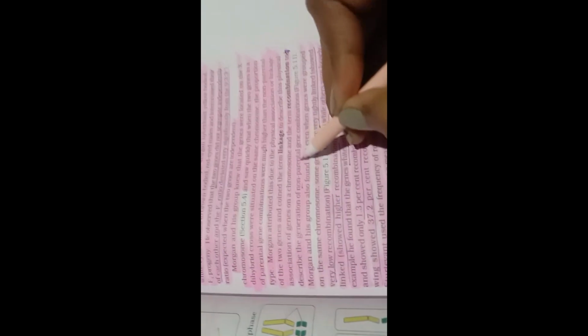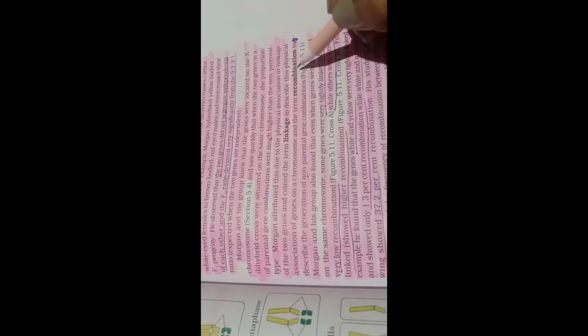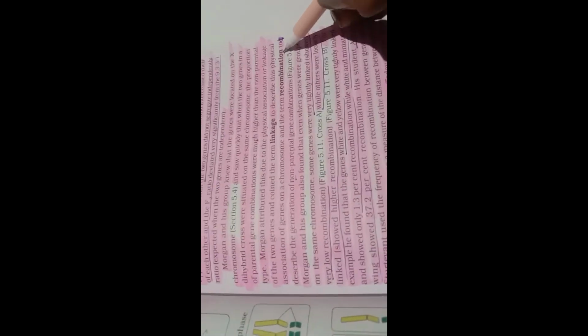Morgan attributed this to the physical association of the two genes and coined the term linkage to describe this physical association of genes on a chromosome, and the term recombination to describe the generation of non-parental gene combinations. Non-parental gene combinations, we will name them recombination. So mark it here.